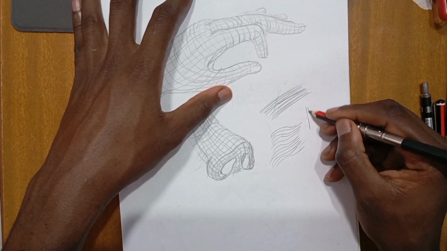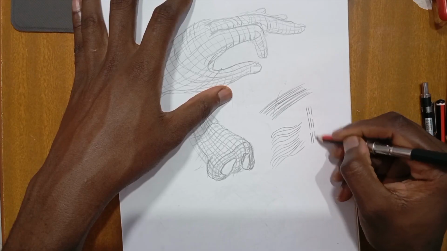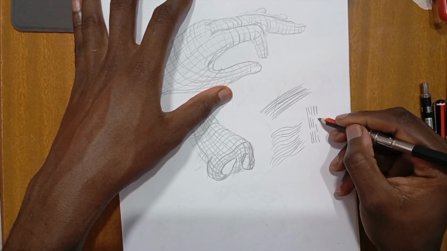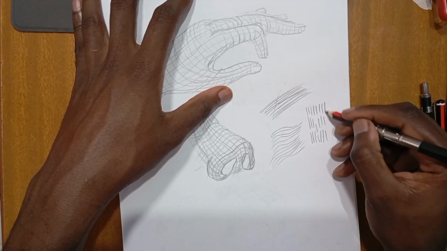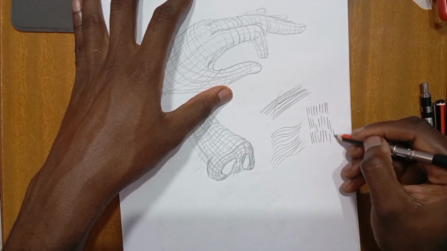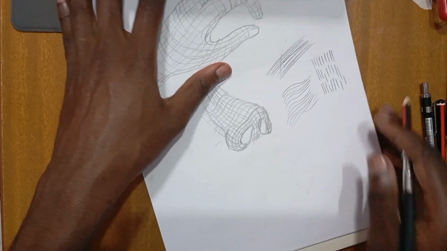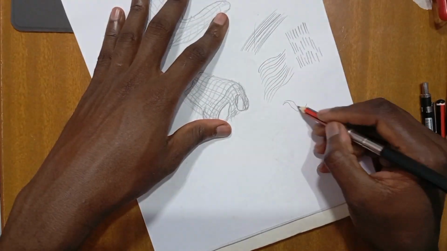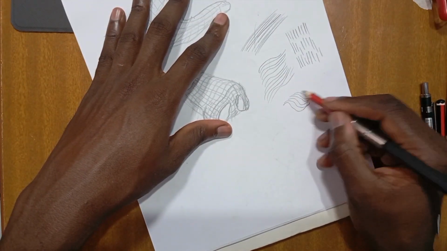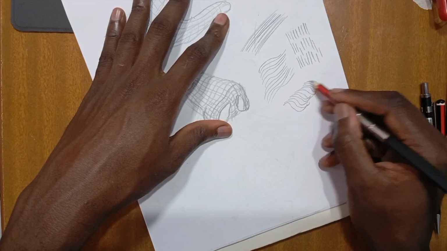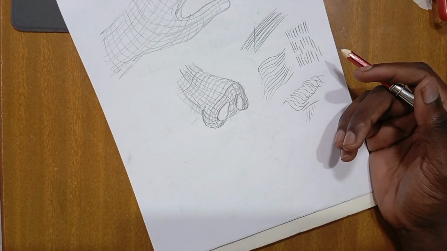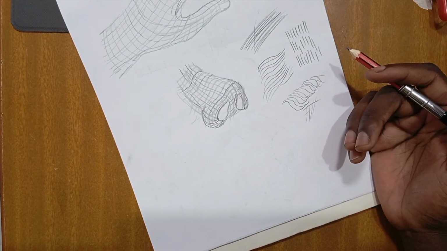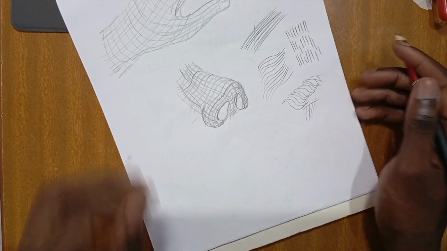Then we have dashed lines like that, or the dotted lines. So it will help you know how to pause and how to continue. So these are just simple lines like that. Then we have different kinds of curved lines. Like you see here on the screen, there are different kinds of lines that you need to practice and to work on your growth as an artist, especially if you're a beginner.